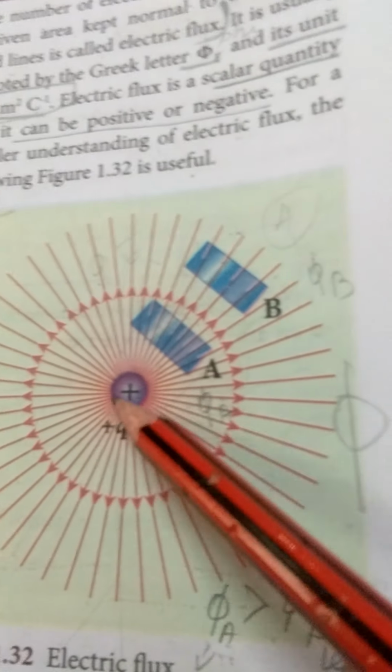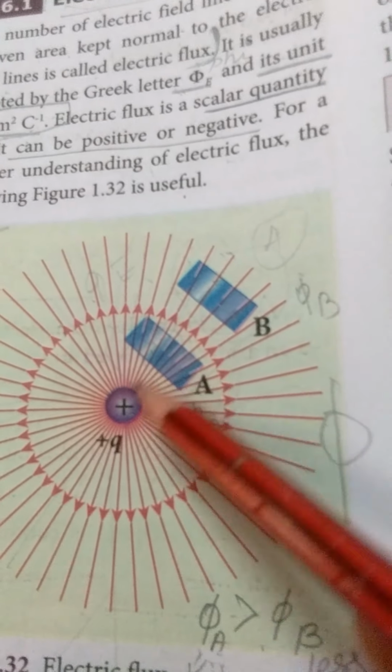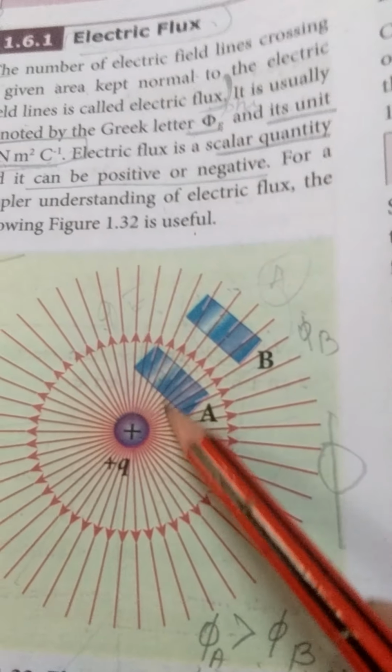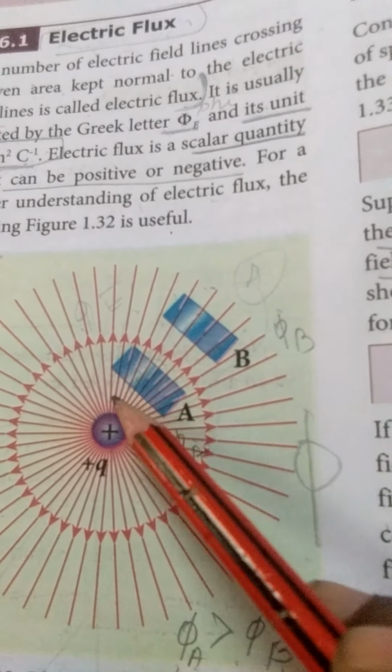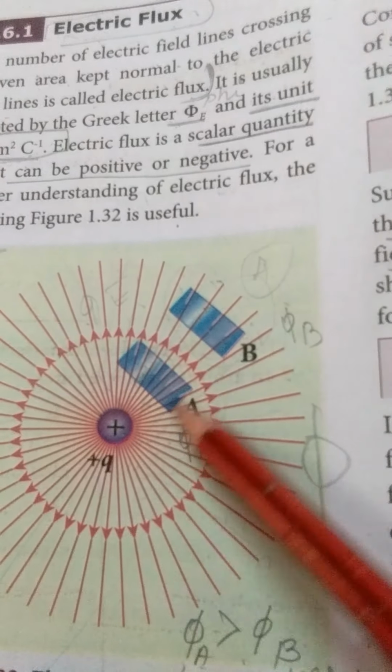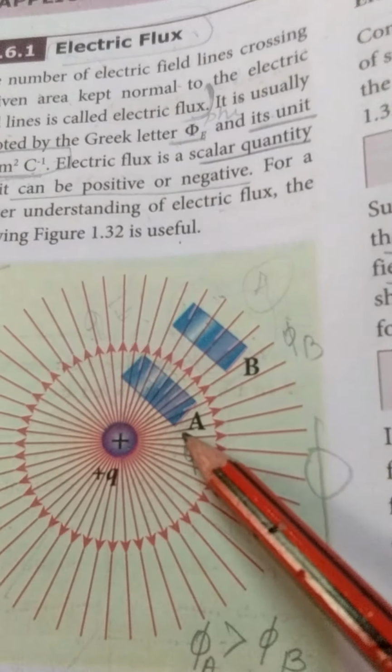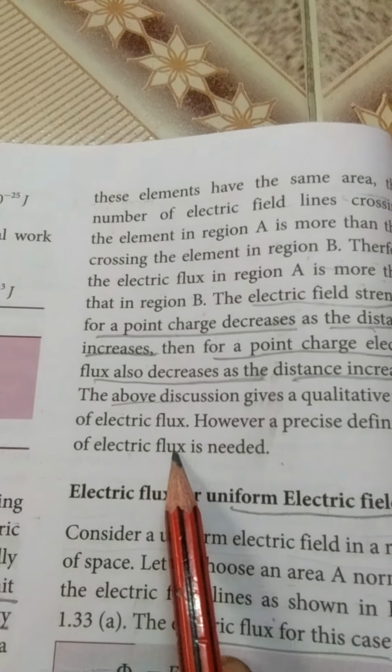The flux is increasing. You see the charged plate in between, the gap is small only. That's why the electric field lines crossing the plate are more. Okay, so that's why. This is the electrical flux.